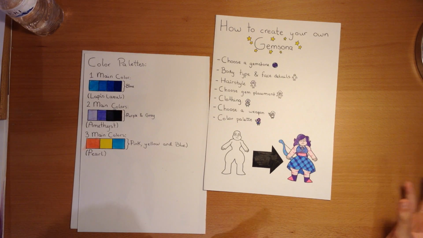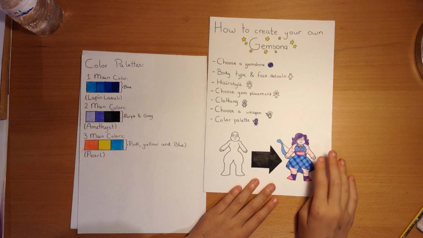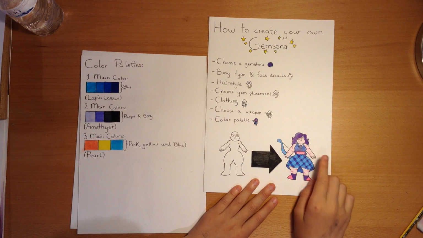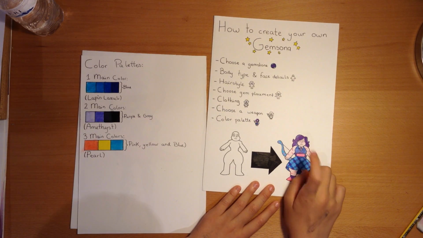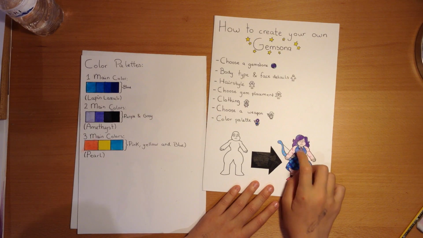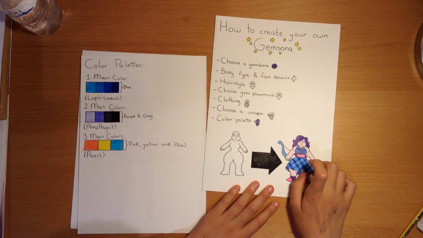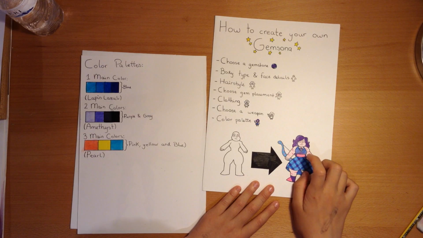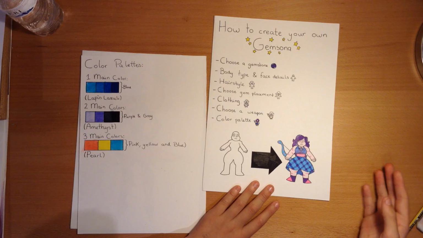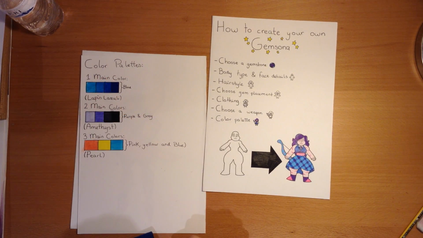So it's mostly about trying and trying until you get a color palette that you like. But here, for example, I chose 3 main colors, purple, blue and pink. Purple and blue are similar between them, and then there's purple and pink. And because pink is different from blue, it's also good because you have a little bit of contrast and it gives more personality to the Gemsona.